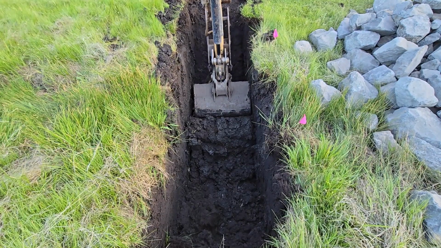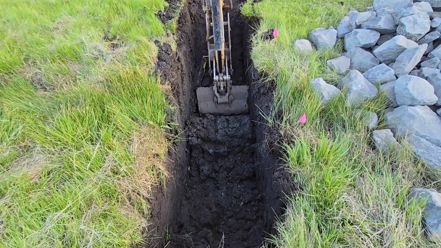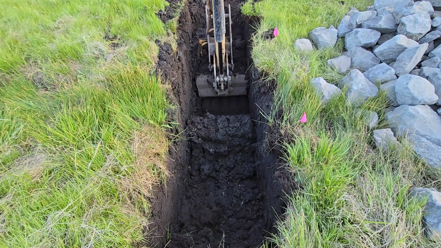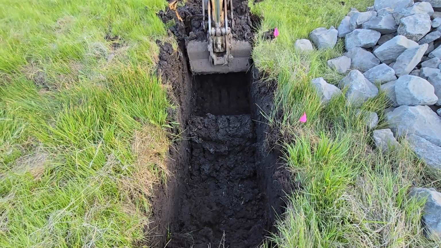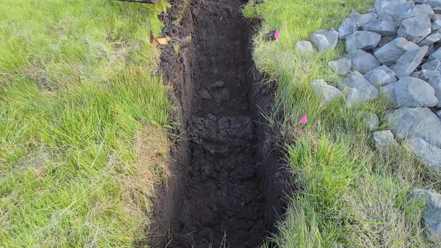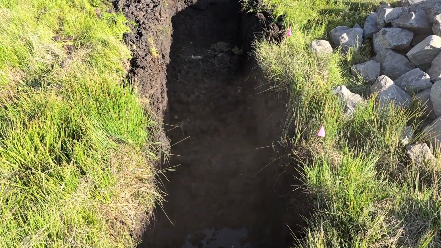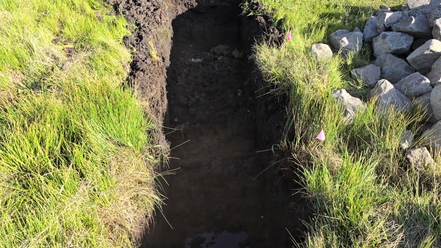The soil Don is removing is wet and muddy because this is where the water is flowing underground. You can see and hear the excavator bucket hitting rocks in the soil, which shows us the layer is permeable. Don begins filling the core trench with soil that's high in clay. You can see the water collecting on the bottom of the core trench.